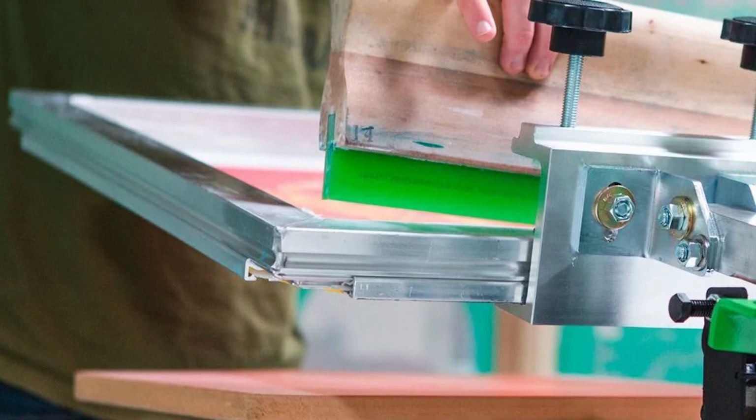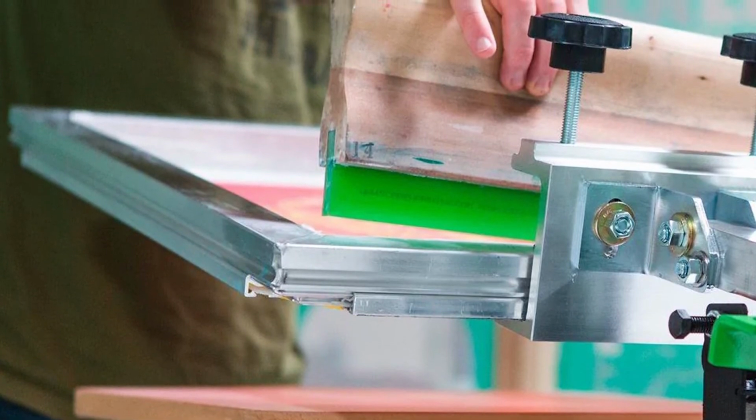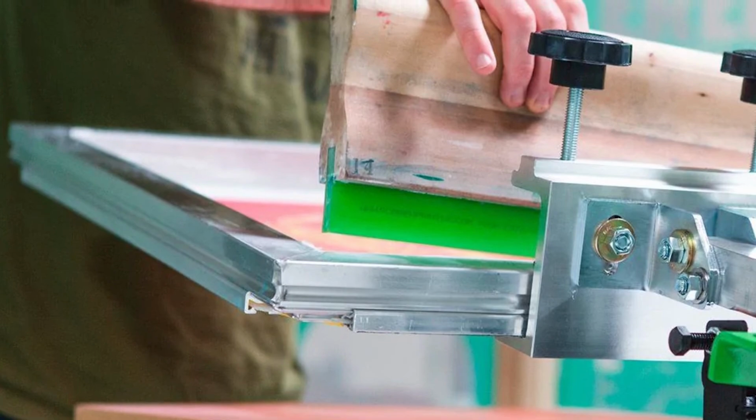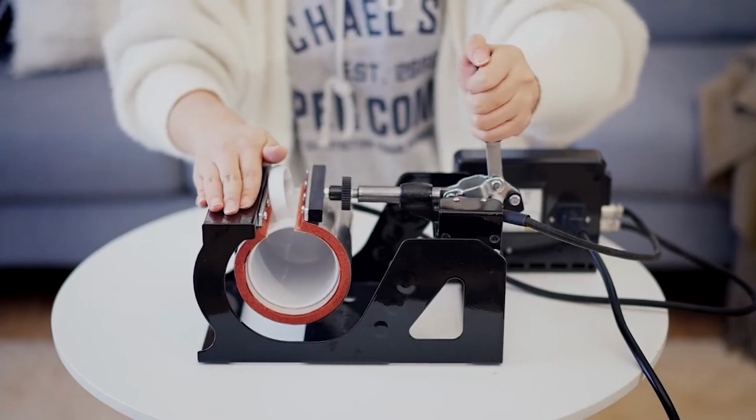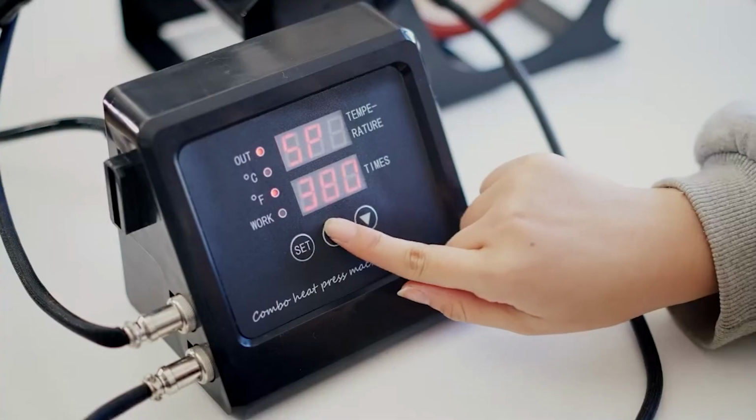However, we recommend screen printing for large printing orders, say 500 or more units, and heat transfer printing if you're dealing with small orders.